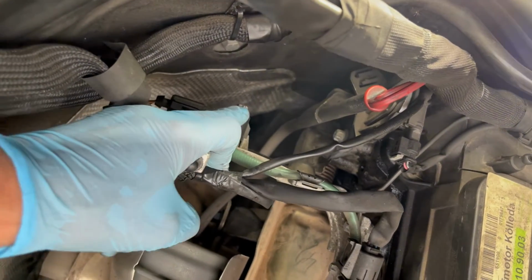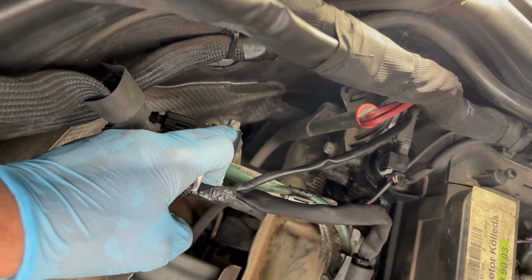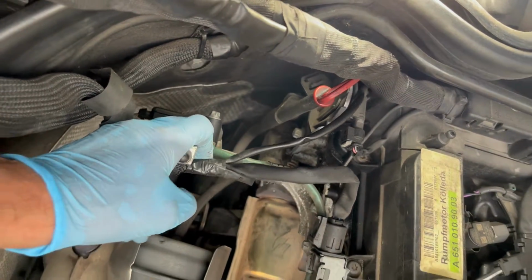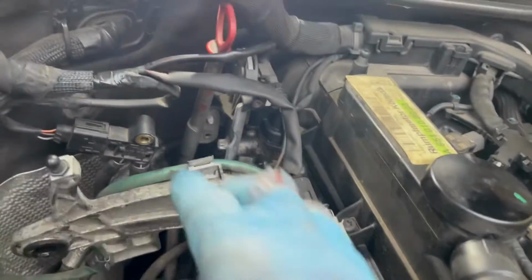Here's the sensor we want. Okay, it's held in by 2 bolts, 8mm, and I'm going to use a ratcheted closed spanner to take that off. So that's what it looks like.